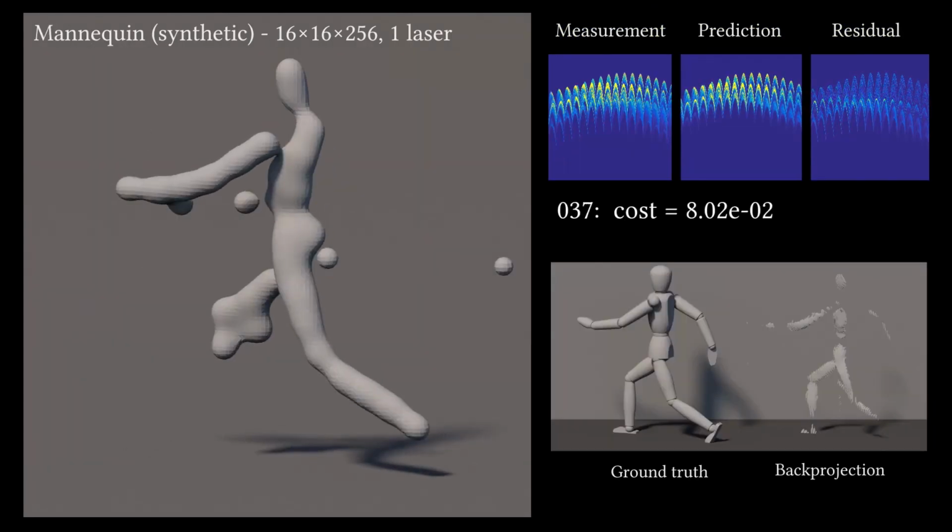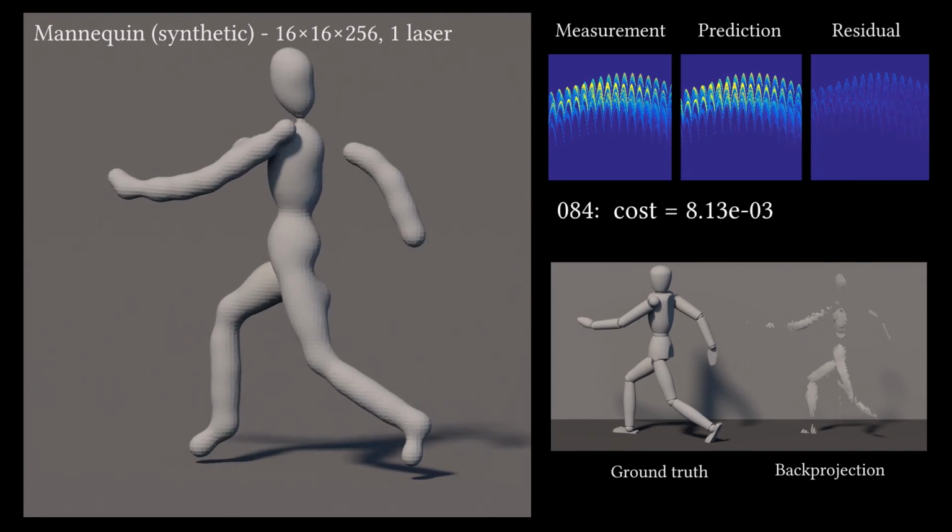Here's another synthetic scene with a mannequin and just a single laser position. For comparison, we see the same scene reconstructed with the back projection method. Note that our reconstruction is a lot more complete. This is due to the fact that back projection cannot take into account effects like occlusion or surface orientation that are naturally handled by our method.